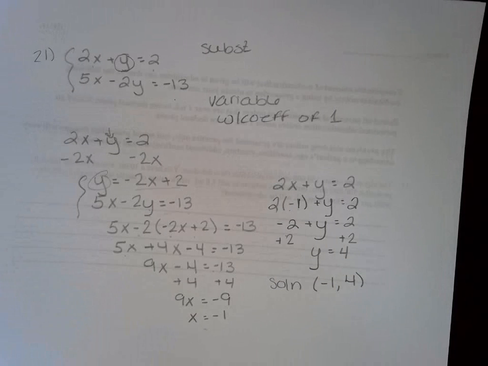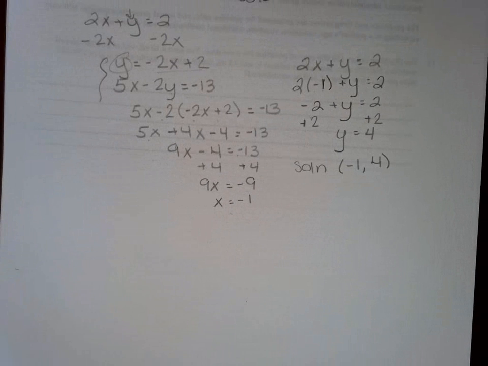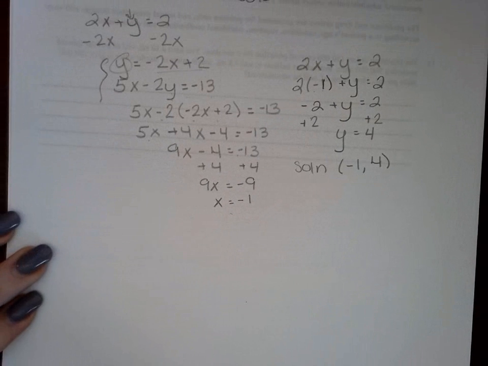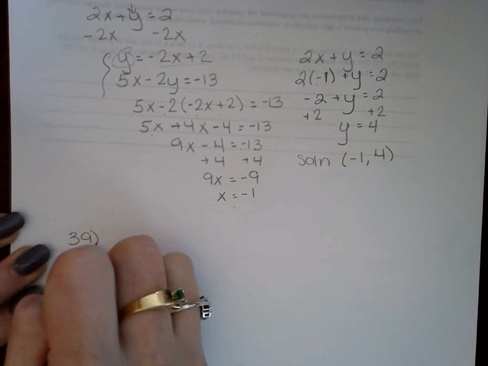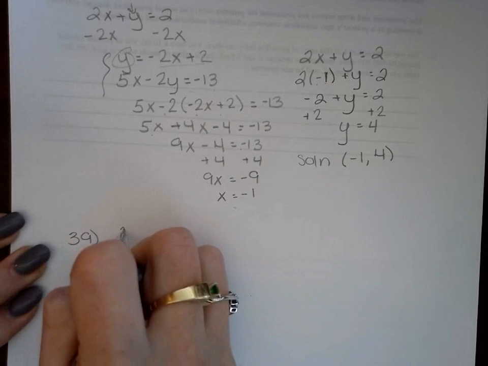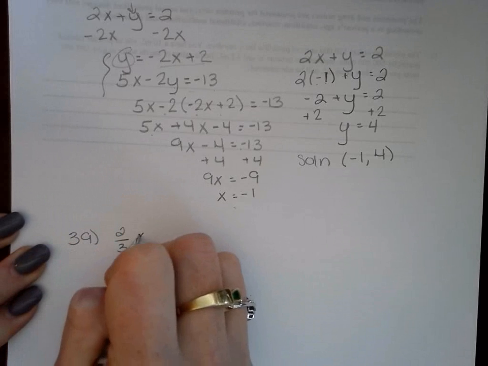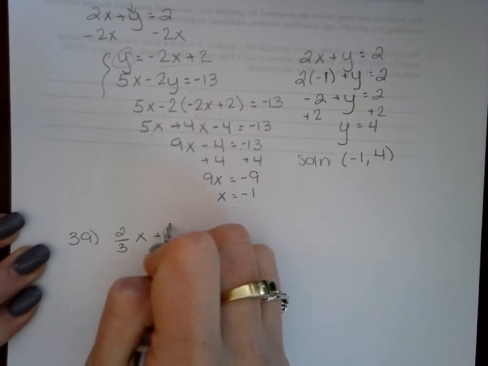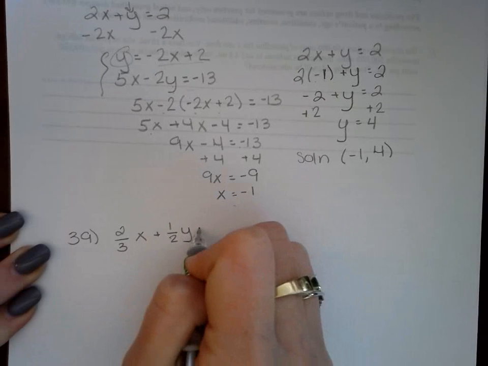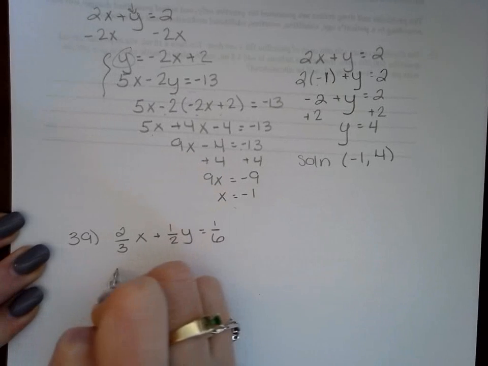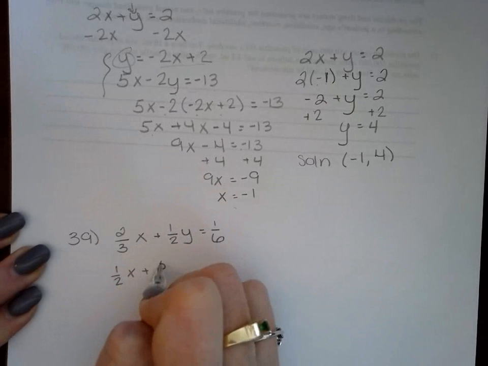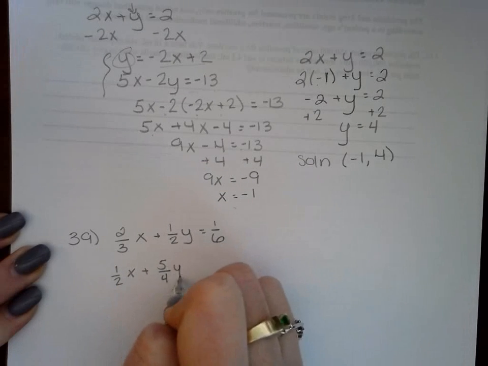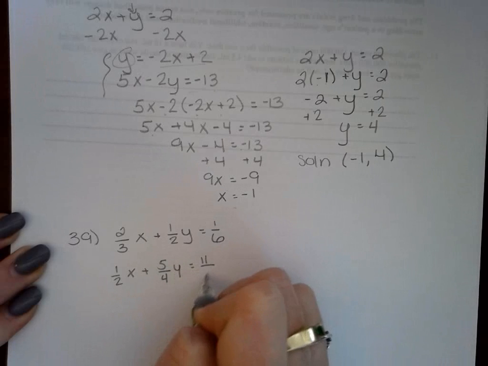We could have some additional not so pretty problems, and that's just if we involve fractions. So I'm going to look at question 39, which is 2/3 x plus 1/2 y is equal to 1/6. And we have 1/2 x plus 5/4 y is equal to 11/4.